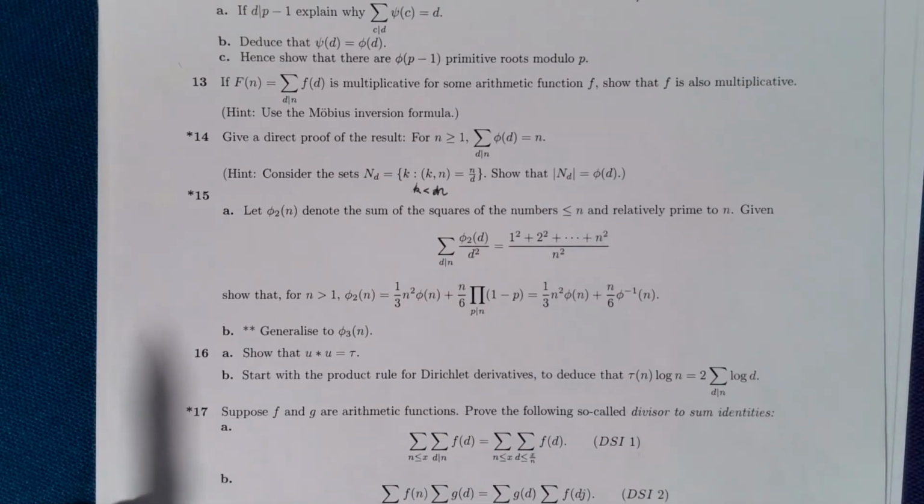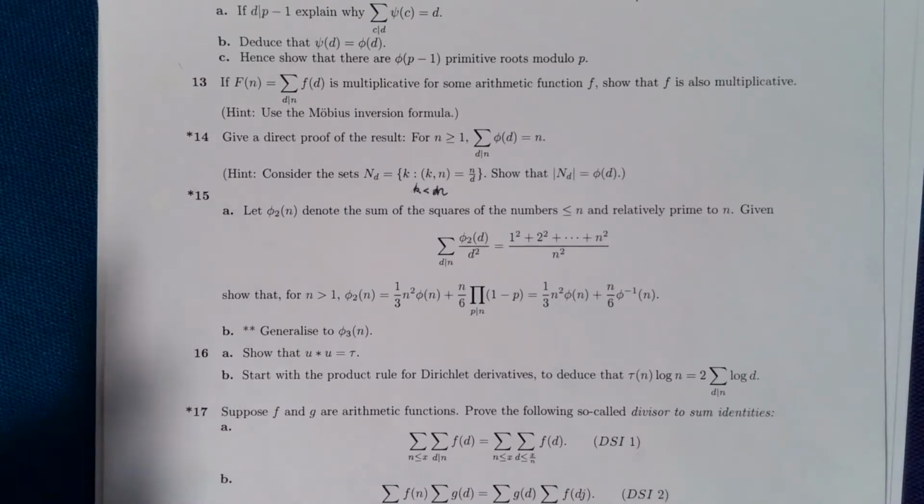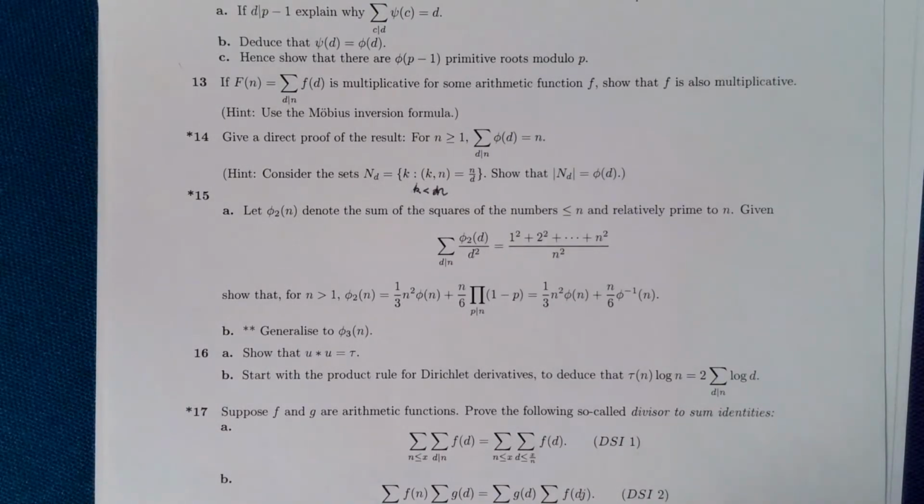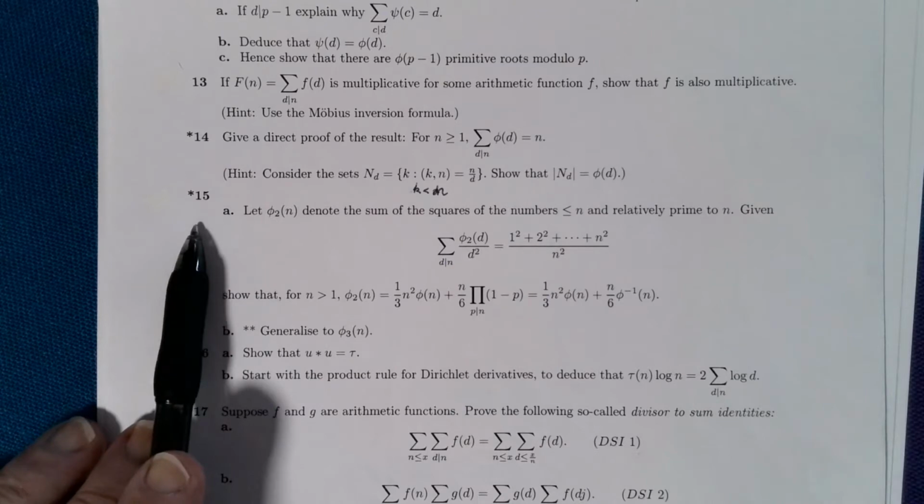Well, hello, welcome again. We're having a look into our journey into number theory, and we're looking at tutorial problems for Chapter 3, Section 4, and these are questions 15 and 16.